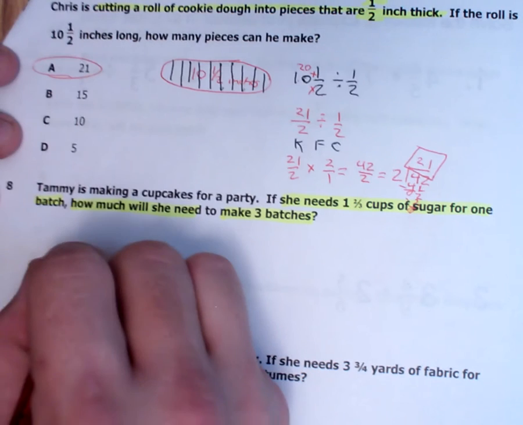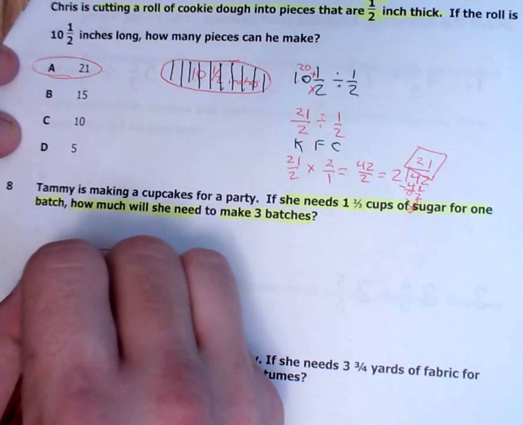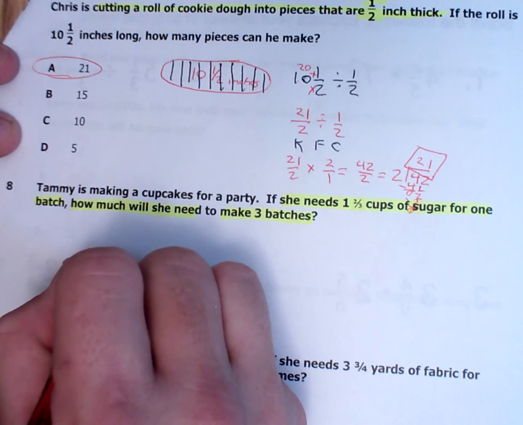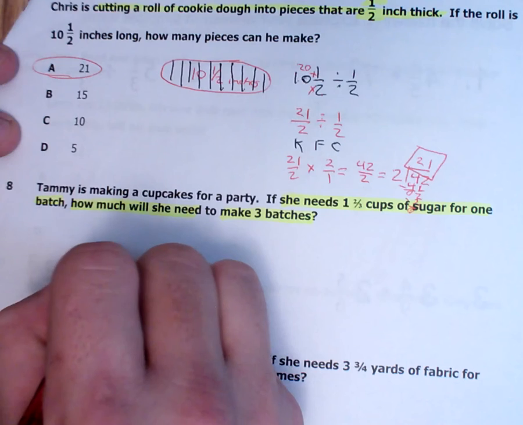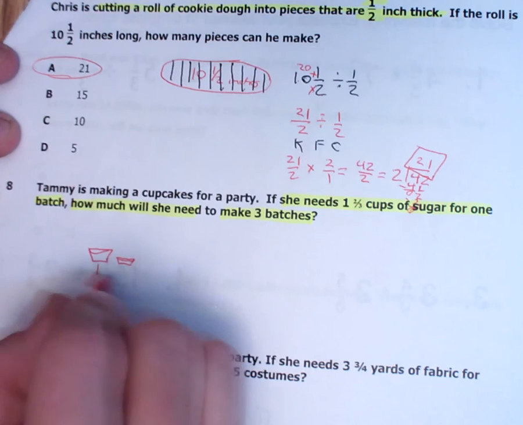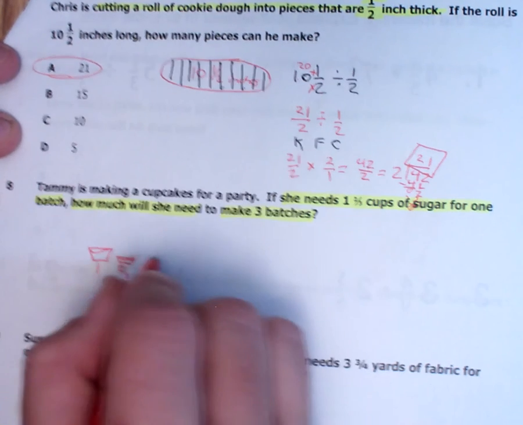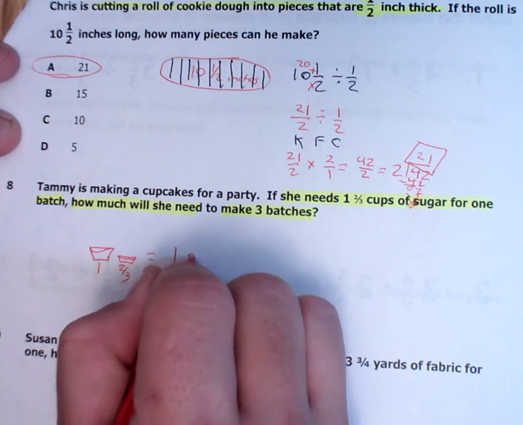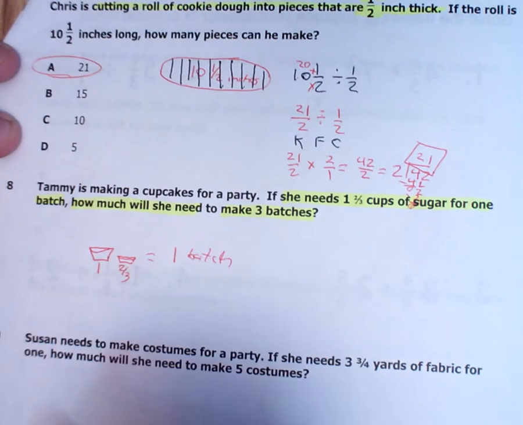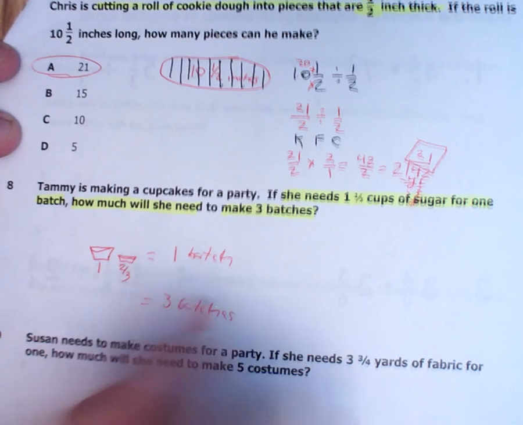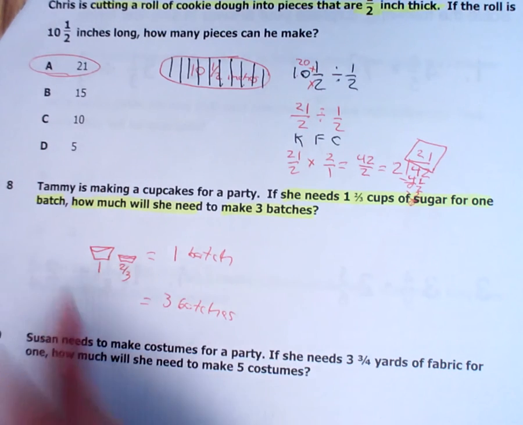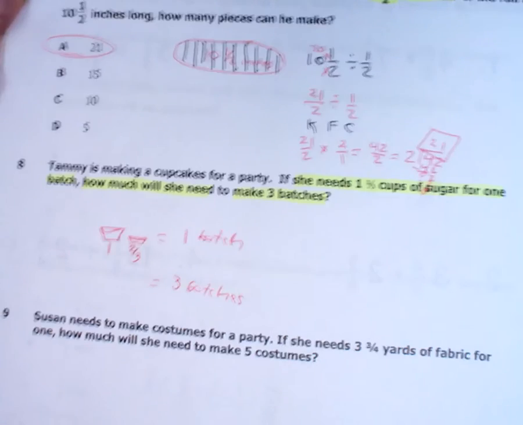She needs 1 2/3 cups of sugar, which equals 1 batch. Well then, how much for 3 batches? So if this is for 1, we need this how many times for 3 batches?